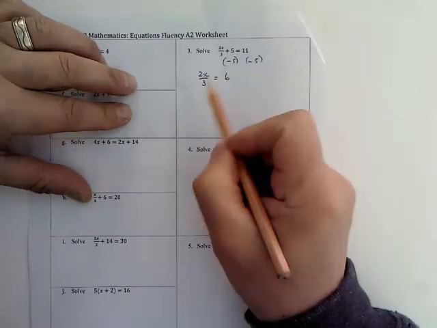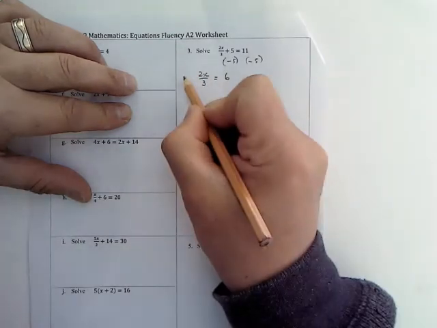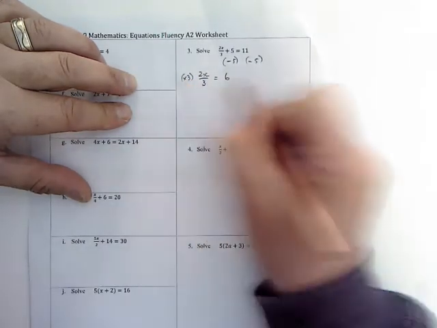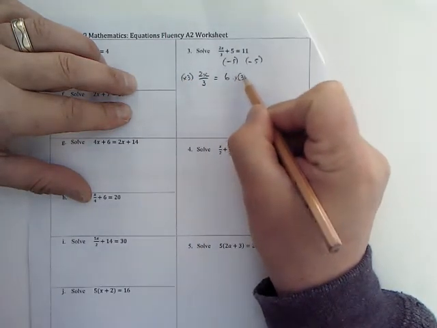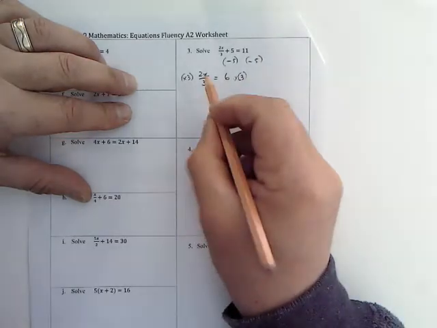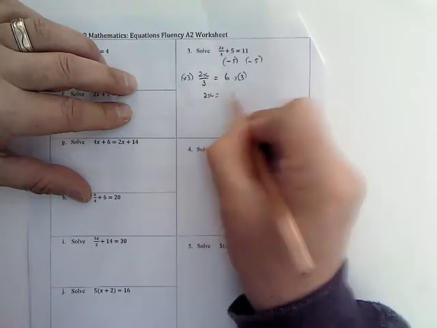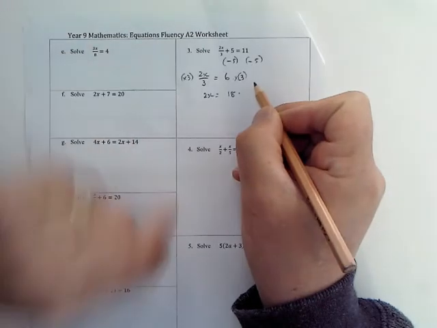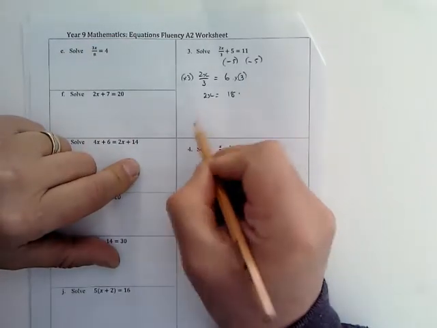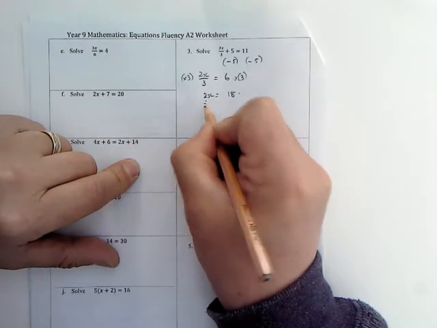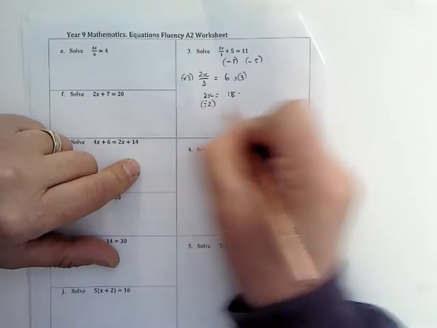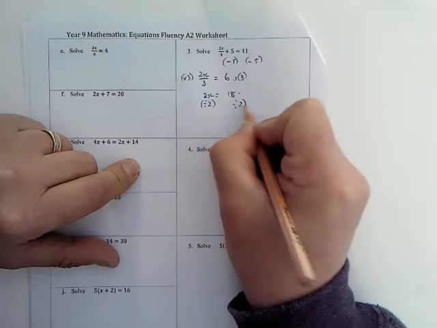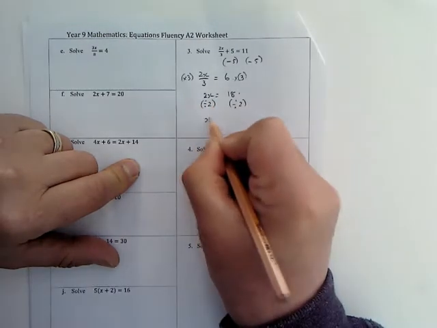Let's get rid of that 3, so I'll multiply this side by 3, multiply this side by 3, and I'm left with 2x equals 18. Now, to get rid of that 2, I will divide this side by 2. I'll divide this side by 2. I'm left with x equals 9.